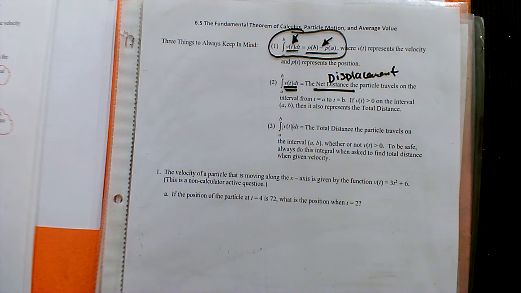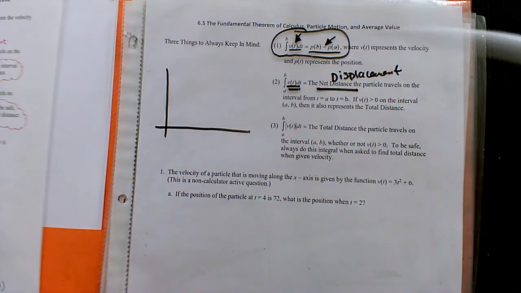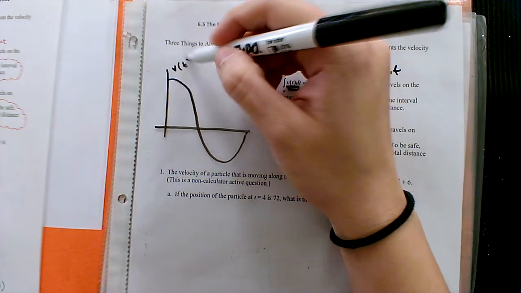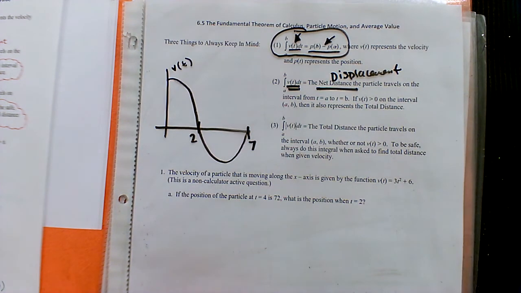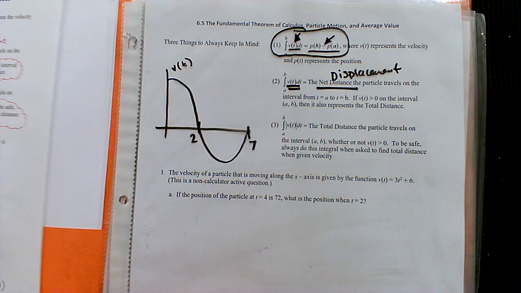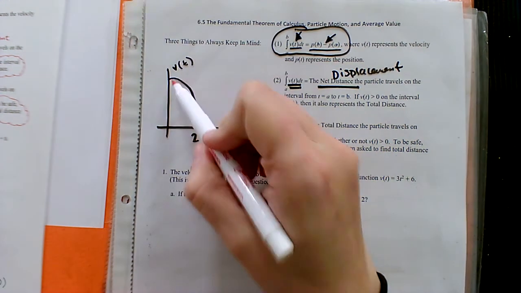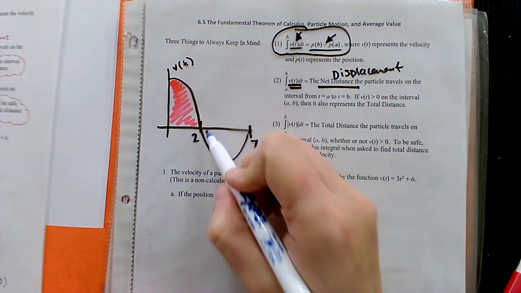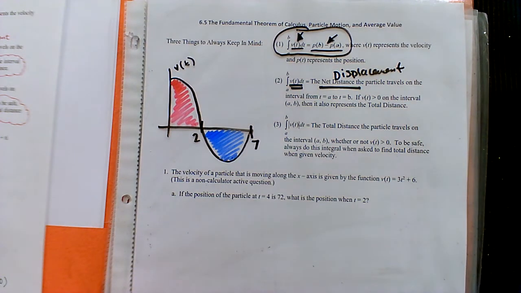Now, what can get tricky is sometimes, maybe we'll draw a little picture here. Let's say this is our velocity graph. And I don't know, I'll make this 2 and 7. If I want to look at the area under this curve, notice how I can highlight this section, but also this one. What do you think the red area is representing?